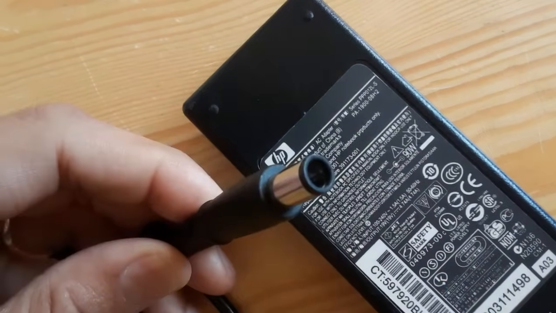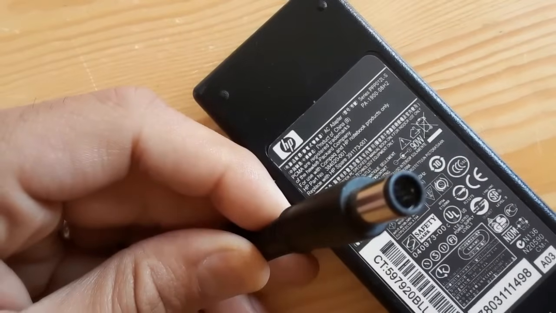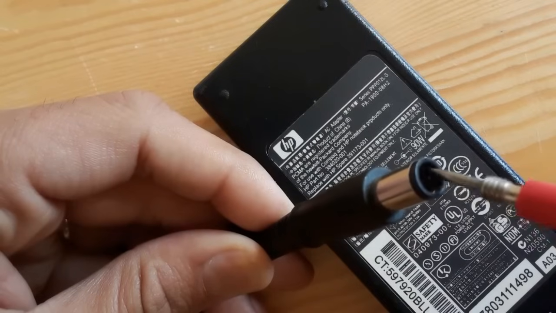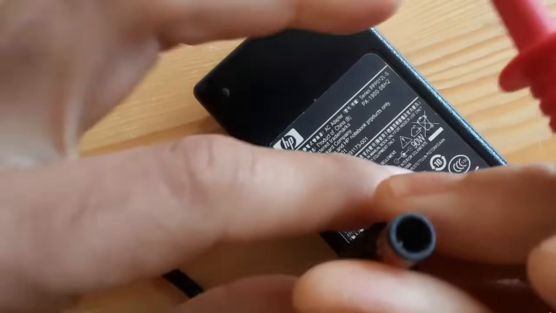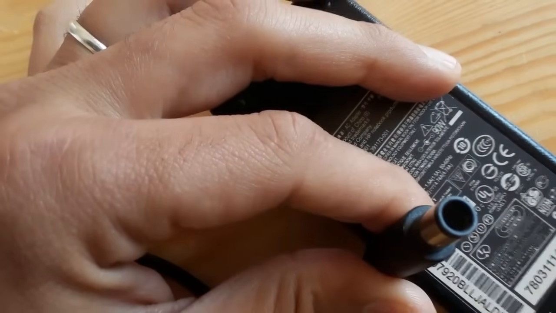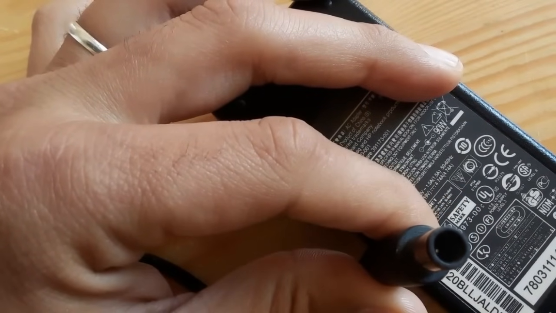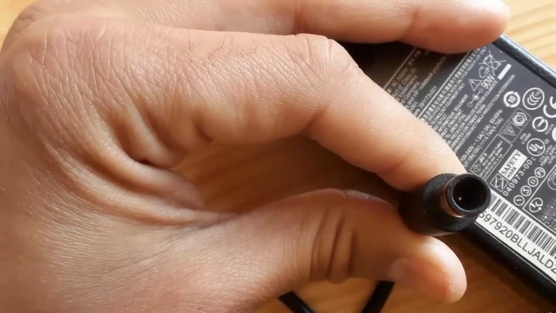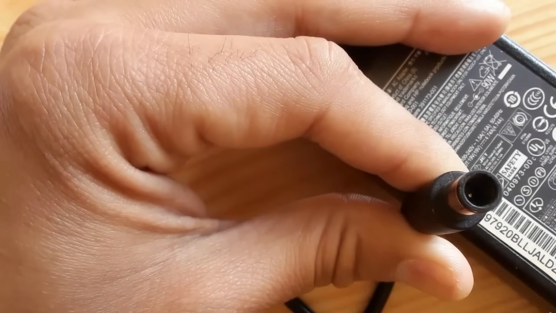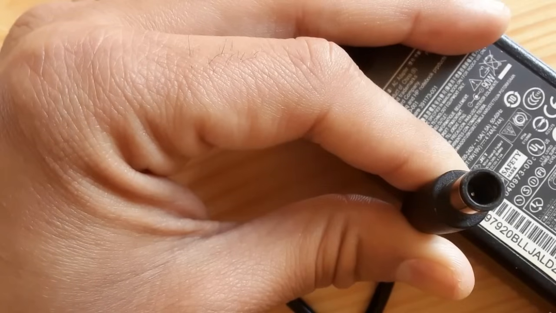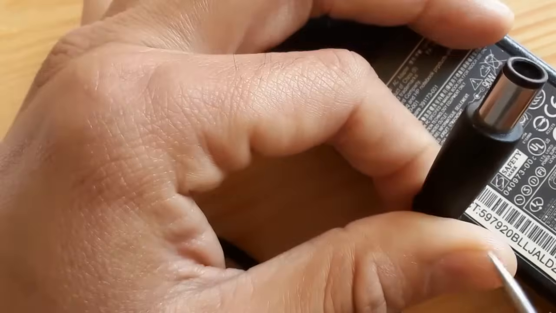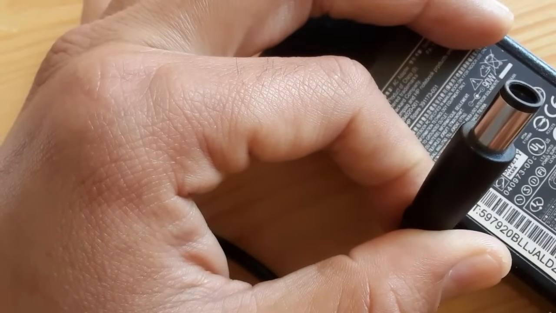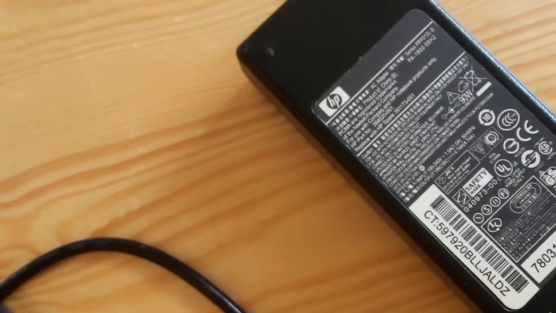The adapter is among the common faults in failed laptops. So if you have a failed laptop, you should first check the adapter using the multimeter, because if the adapter is not okay, the laptop cannot be operated. To check the adapter, you should put the black probe of the multimeter in the negative terminal and the red probe in the positive terminal.